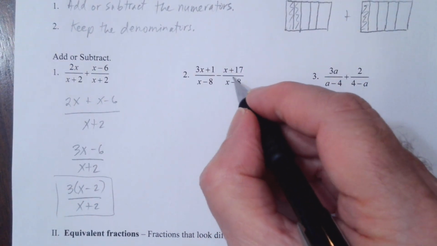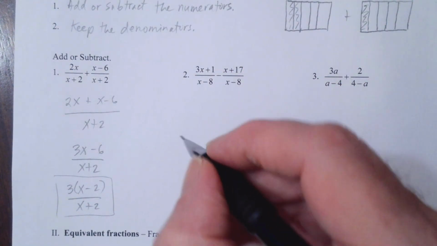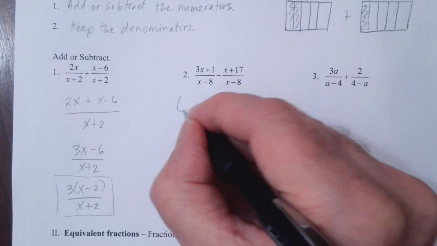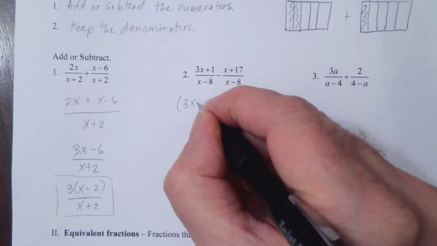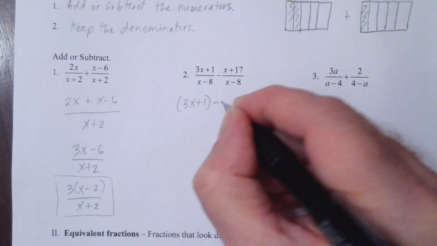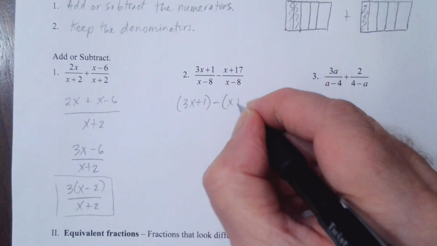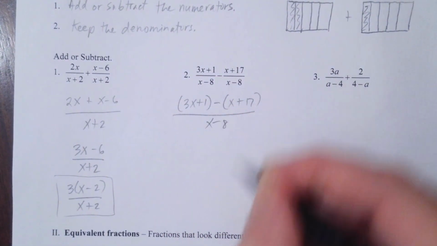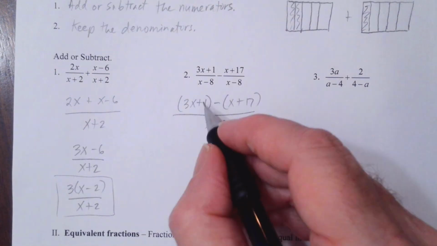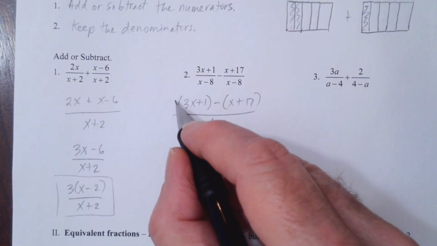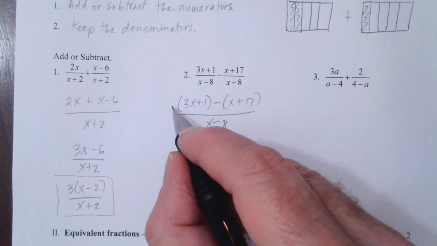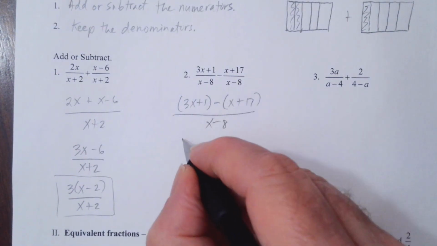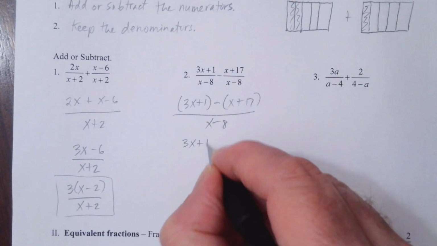Now this time we're subtracting a binomial, and so I'm going to want to use parentheses here. So it's the numerator of the first fraction minus the numerator of the second fraction. And again, our denominator doesn't change. Now here we're going to drop the parentheses. This is basically a 1, and 1 times anything is itself, so we'll have 3x plus 1.